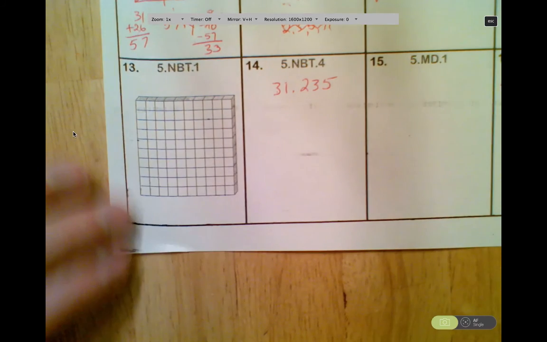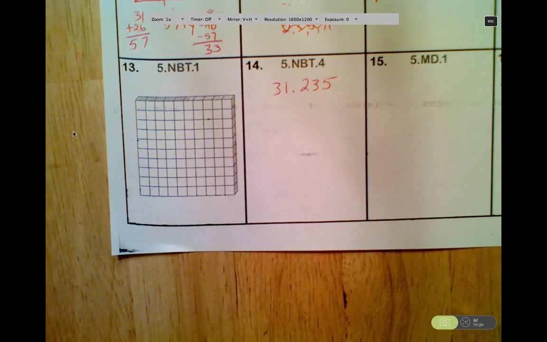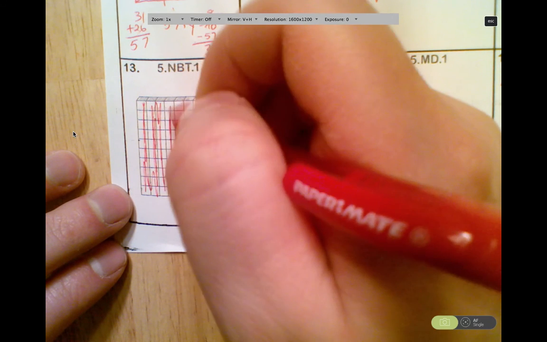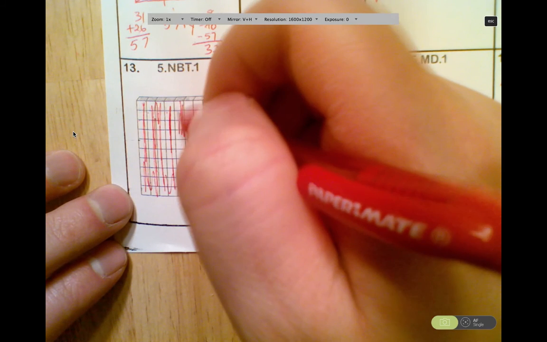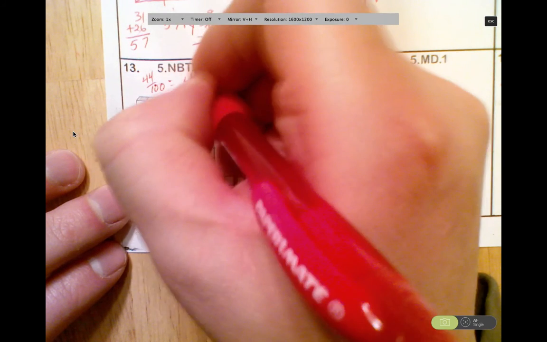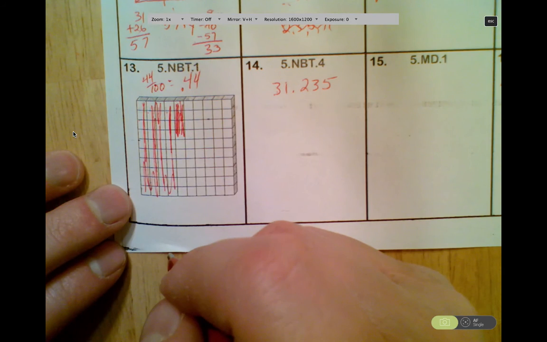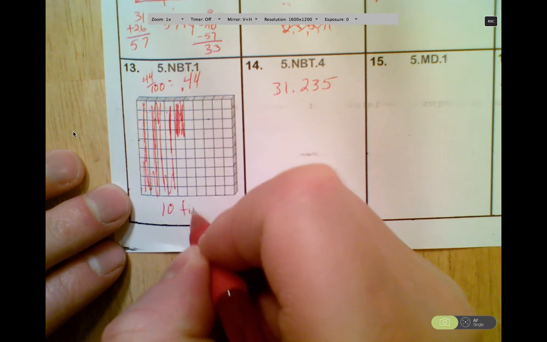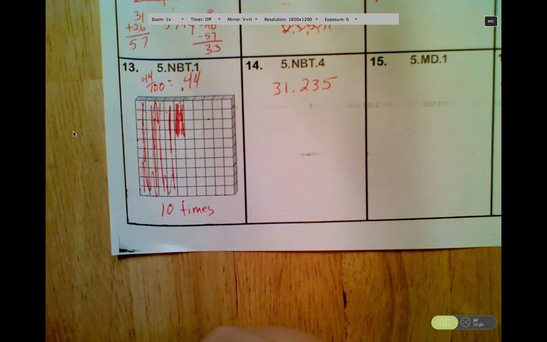Number 13. Shade in 44/100 for the fraction model. Ready? 1, 2, 3. That's 40. And we need to do 4 more. That's 44/100. Okay, then it says write this fraction as a decimal. That's 0.44. And in the decimal, the value of the digit in the tenths place is 10 times as much as the value of the digit in the hundredths place.